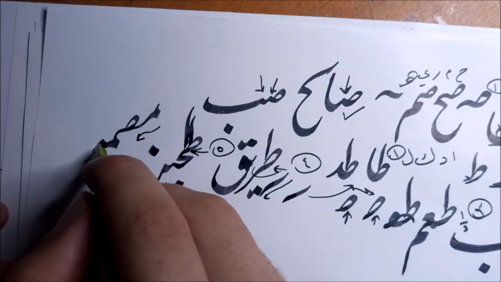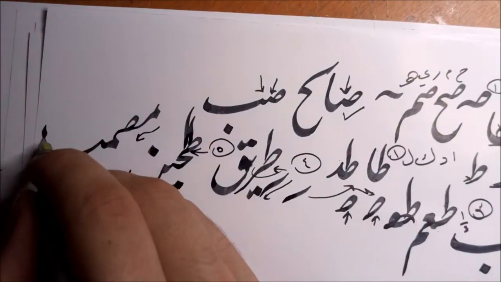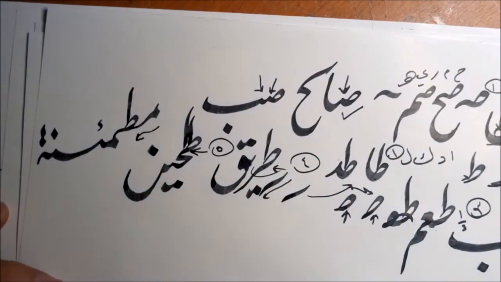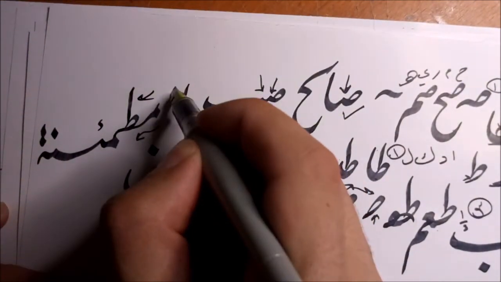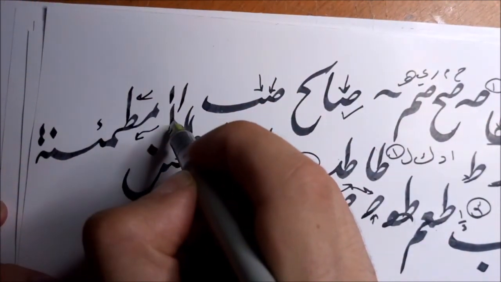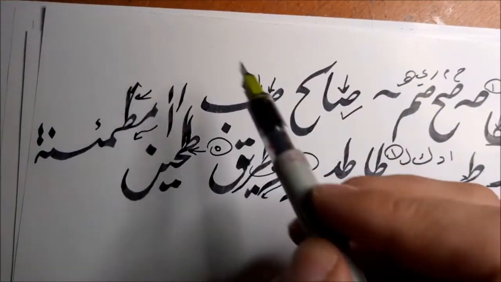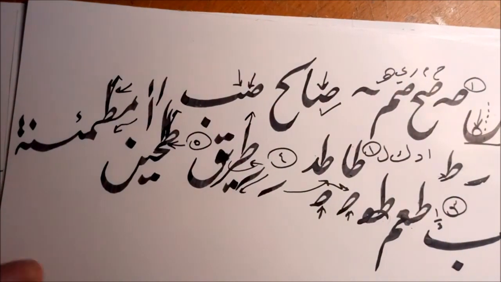And here we could use the kshida and the ta marbuta. Now the alif here is just the same as a normal alif. You just have to practice the normal alif in order to do that one. The same thing about going to the right and stuff. The same rules apply to this one.